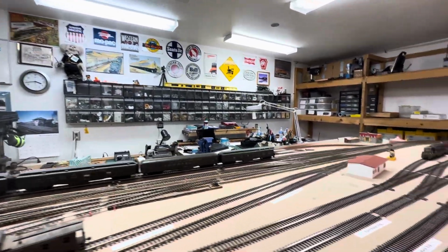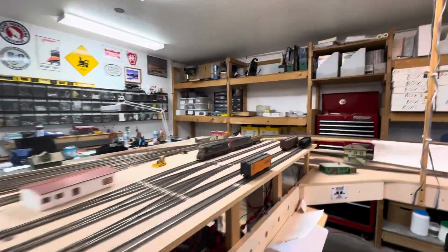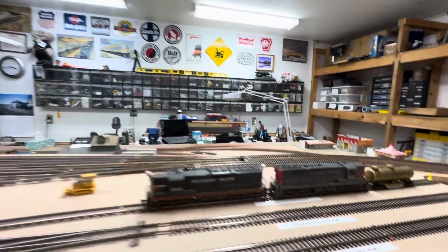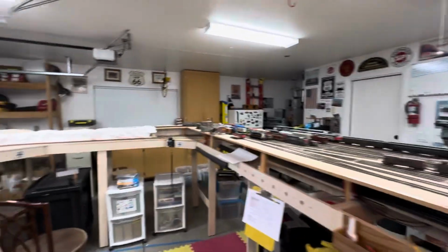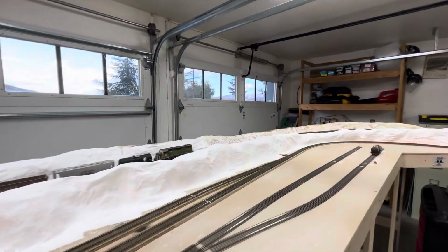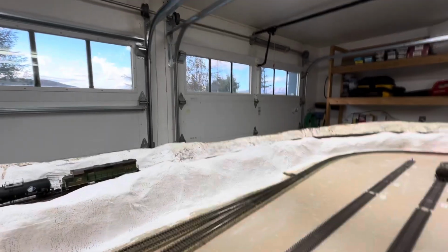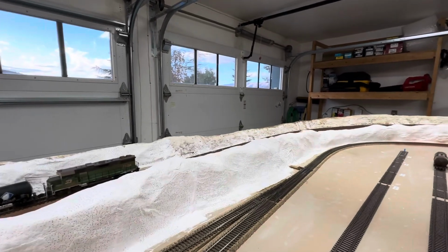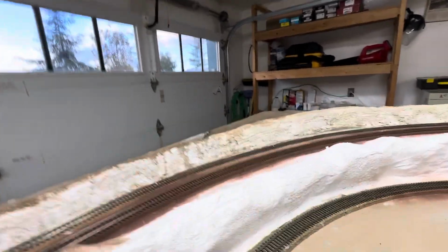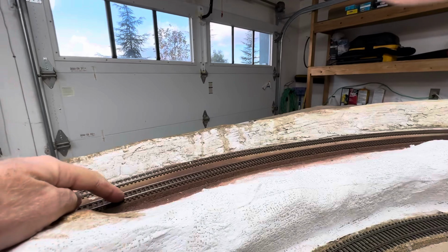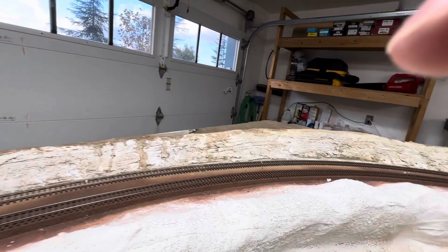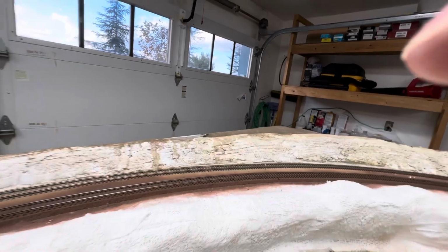And then down here is the engine facility. I have 2 SD9s on standby, because believe it or not, on this portion of the layout, I'm just rattling on, so I hope you don't mind, but just giving you an update on what's going on. On this portion of the main line, right here, sometimes a train will stall.